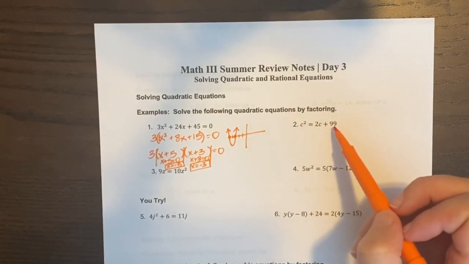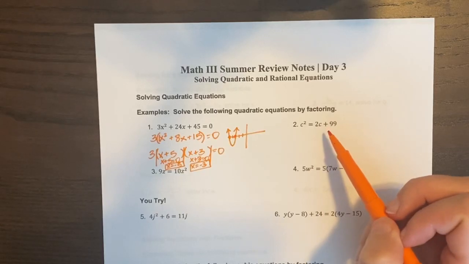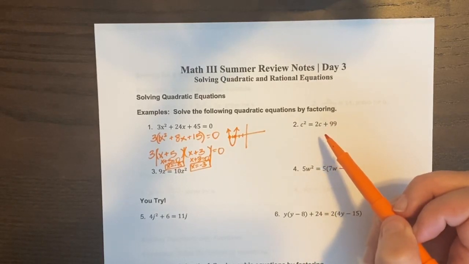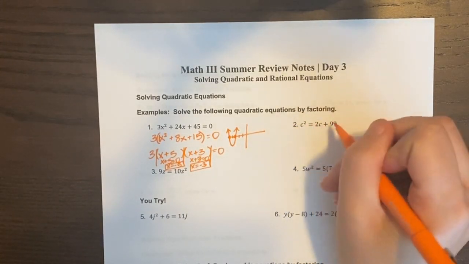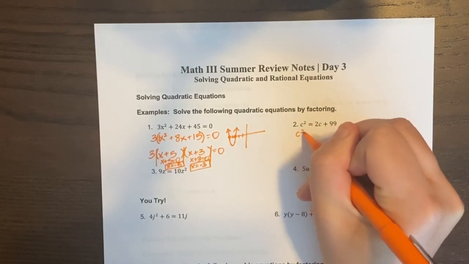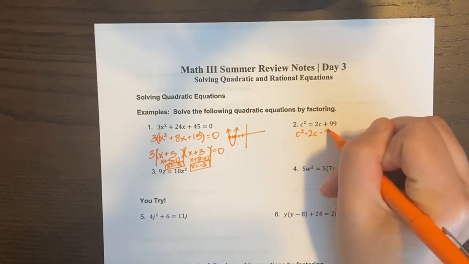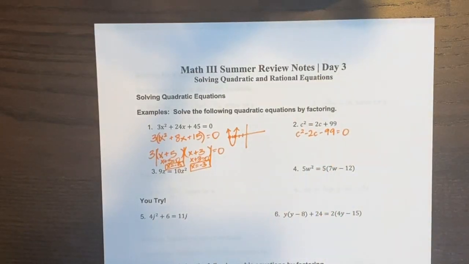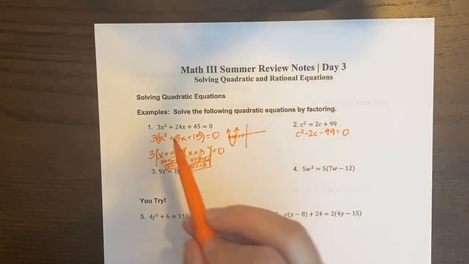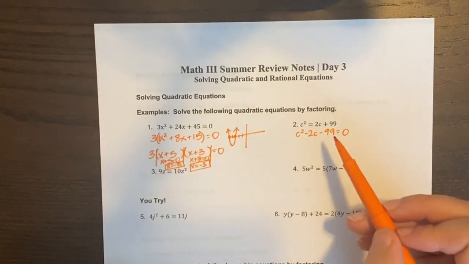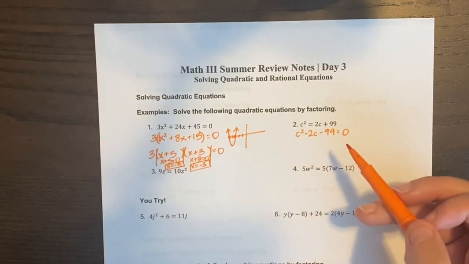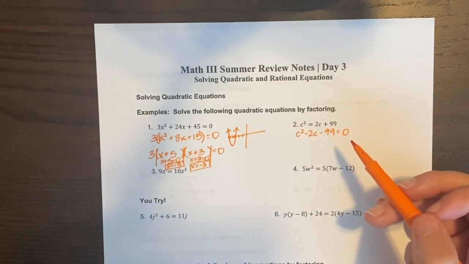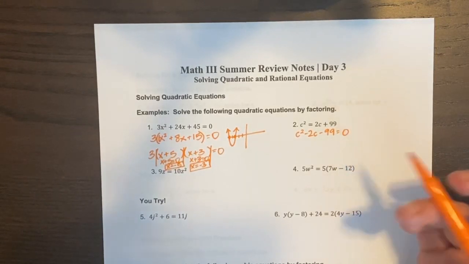You could move this c squared over to the right side by subtracting it, but I personally like my first term to be positive. I don't really like the squared term to be negative. So I'm going to subtract 2c and 99 to the other side. So I'll have c squared minus 2c minus 99 equals 0, just like that. So now I'm going to do the same thing that I did in this section over here. I need two numbers that multiply to equal negative 99 and add to equal negative 2. And those numbers are going to be, let's see, negative 11 and positive 9.